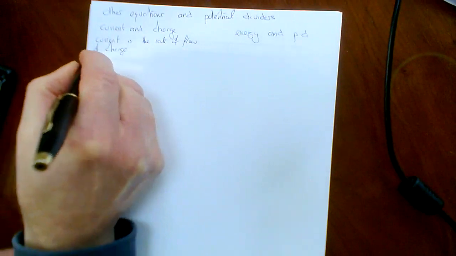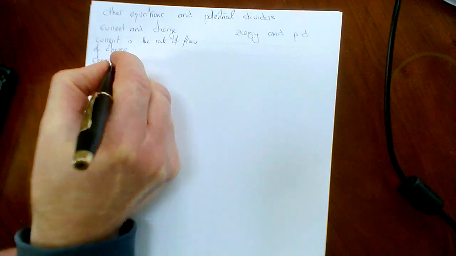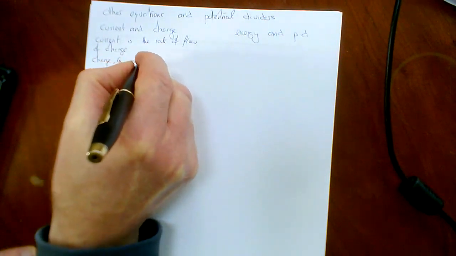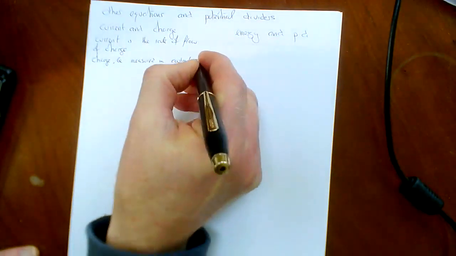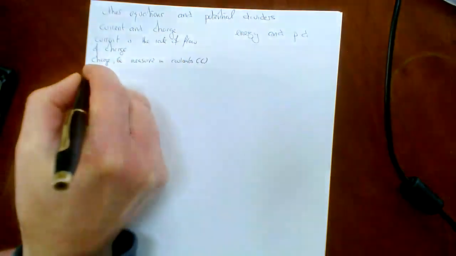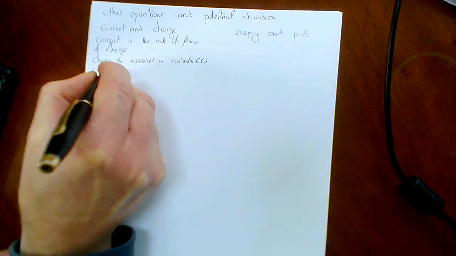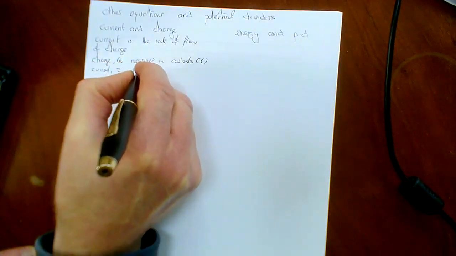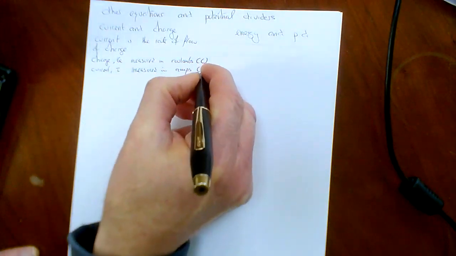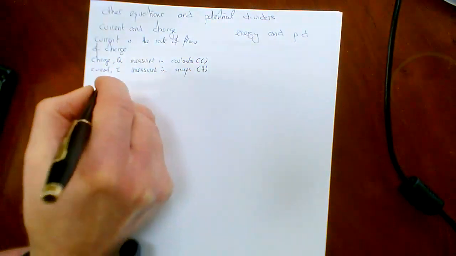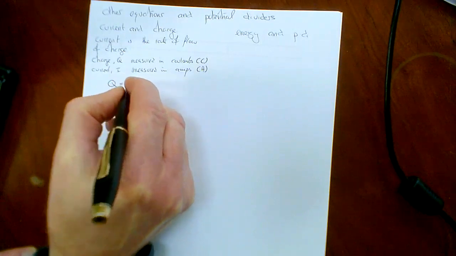Now, if we say that charge has a symbol Q, and that's measured in coulombs, which has a symbol capital C, then current, as we know, symbol I, and measured in amps, symbol capital A, then the equation Q is I times T.